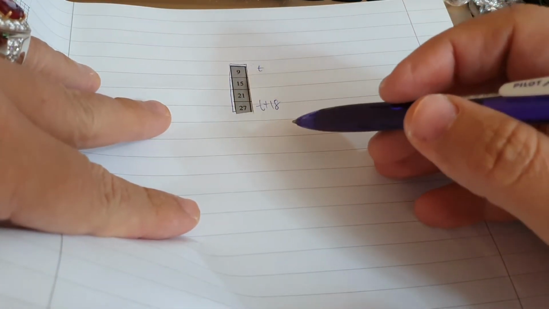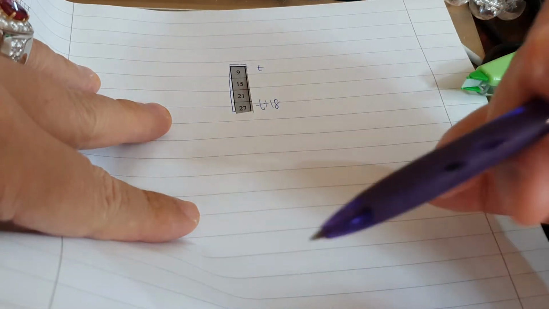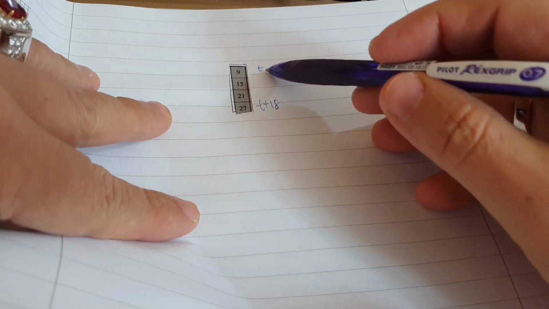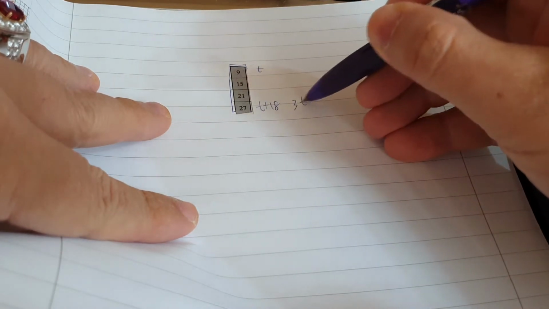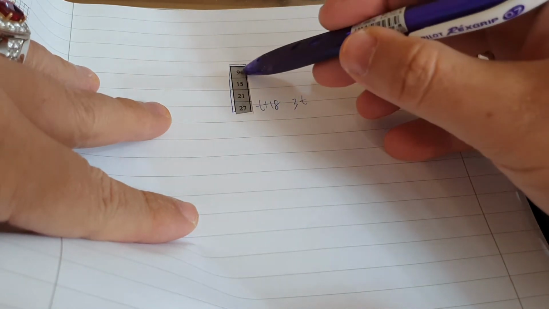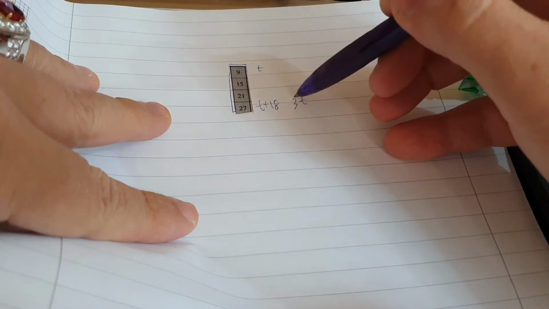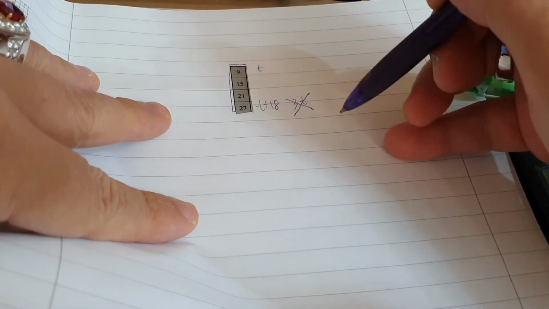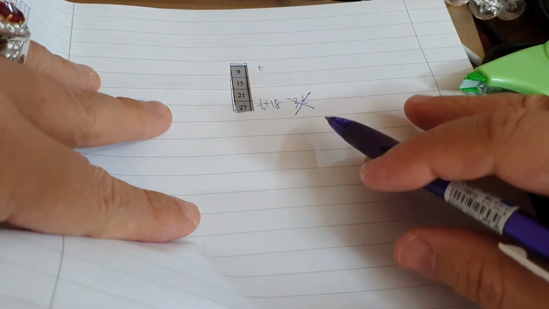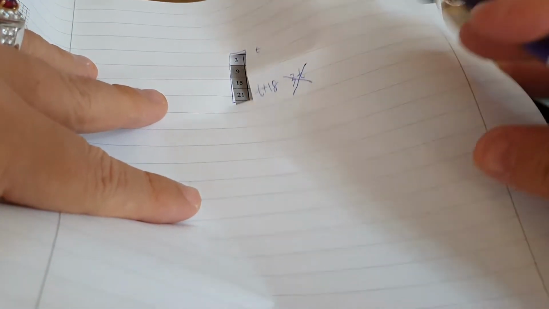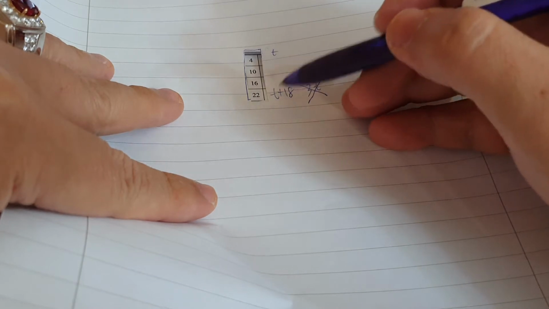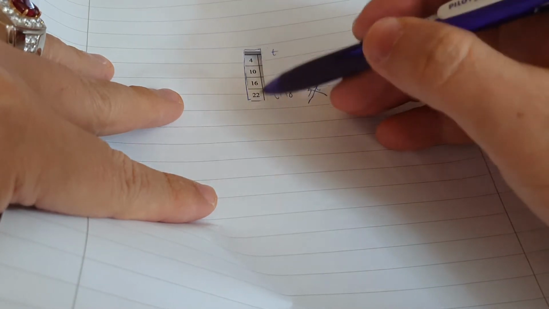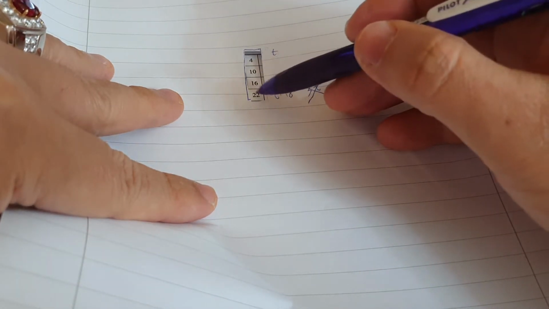Now in the O levels this year, 2019, some students looked at this and thought it's 3T, because they thought it's 9 times 3 to get 27. Okay, it's wrong. Why is it wrong? Because if I were to go to another box, it doesn't tally. This times 3 doesn't give you 22.